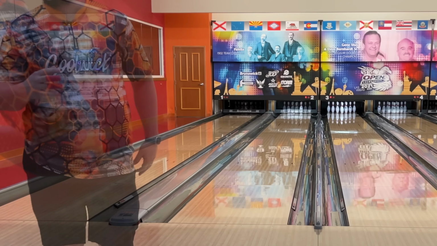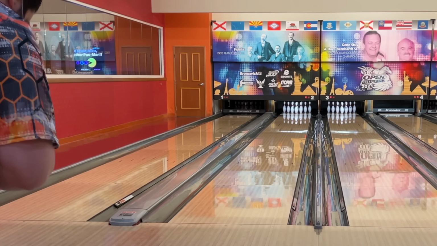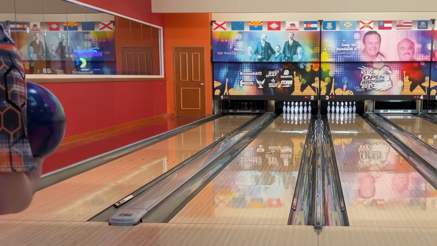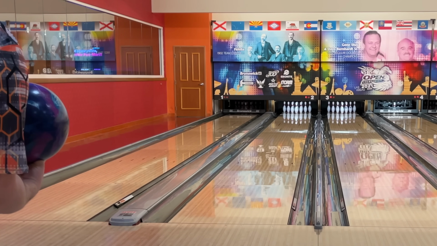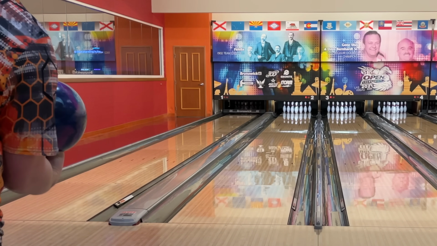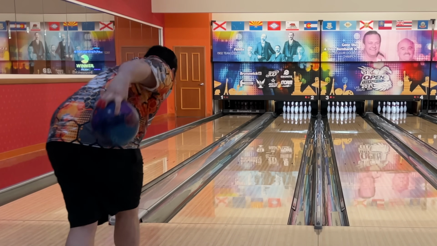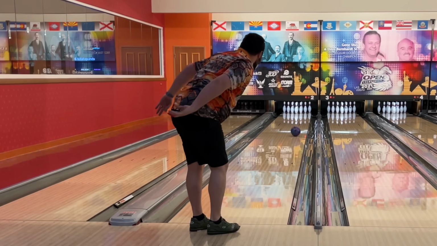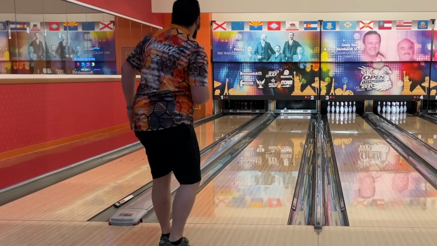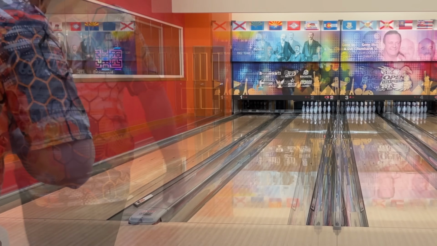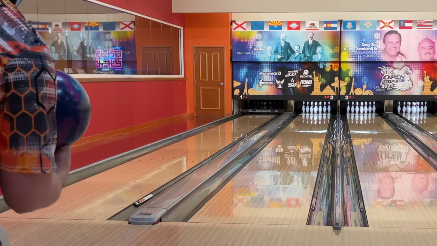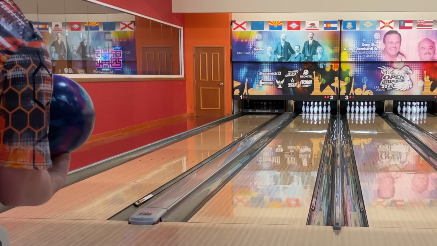Oh, the 9-pin. All right, so they're definitely similar, but the Reality is a little stronger. So off that 9-pin, I'm going to move 2 left here. So I definitely think, as long as I repeat, that this is the spot here for this Reality.